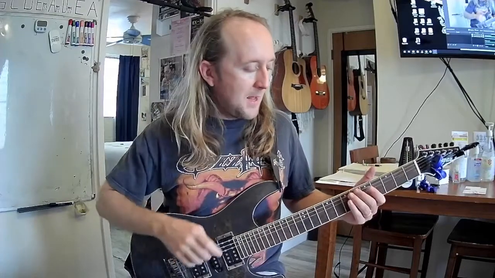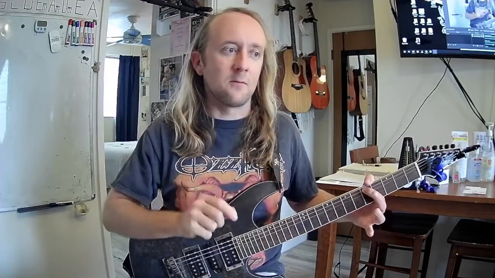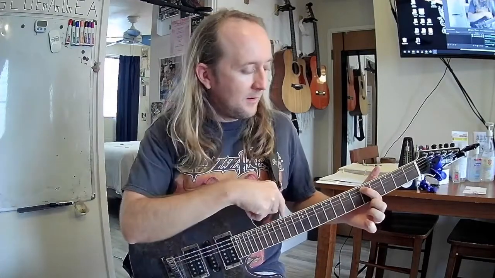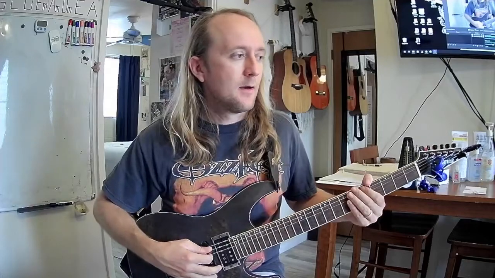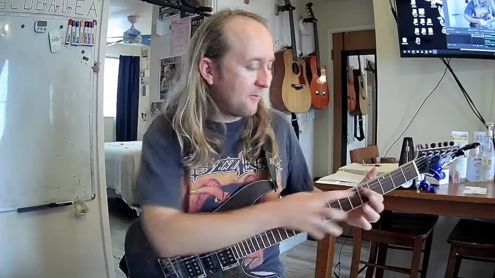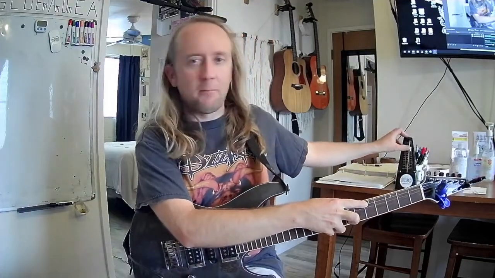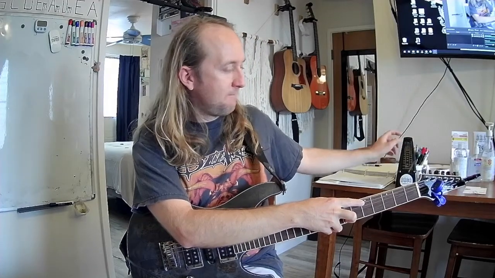So the main point of this game is to select notes that are surrounded by strings. The example I've been using is D on the A string, which is the 5th fret of the A string. That happens to be a D. And I set the metronome to a controlled tempo around 80 BPM, beats per minute.